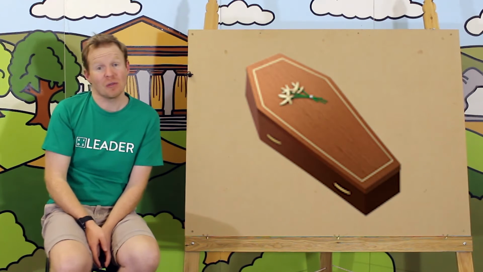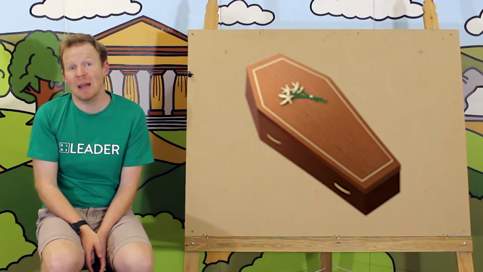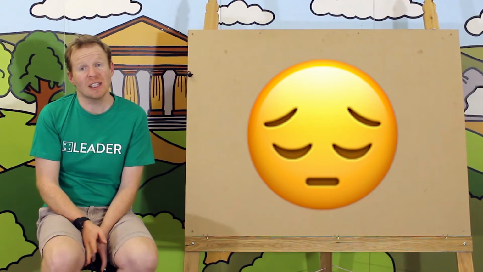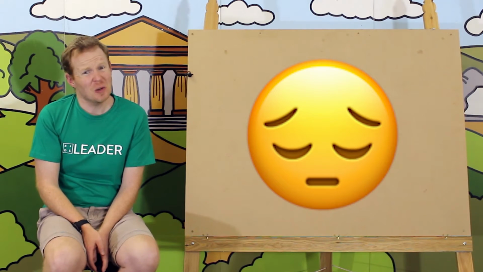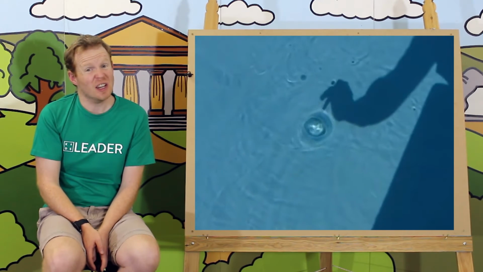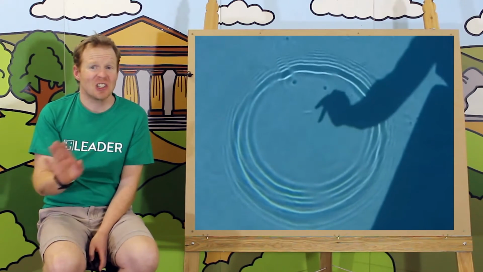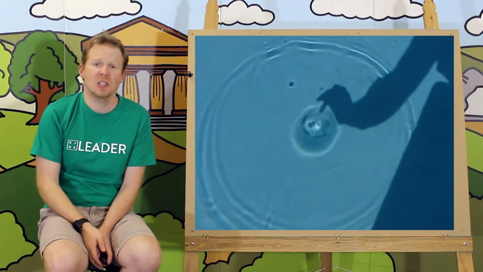Well, David was confronted by Nathan, and he was made aware of his sin, and eventually he said sorry. God forgave him, but sadly, the consequences of his sin were just like the ripples in the pond. The effects of David's sin started to spread and spread and spread.